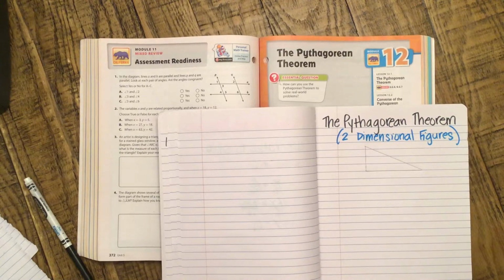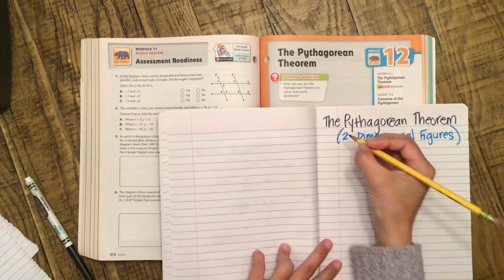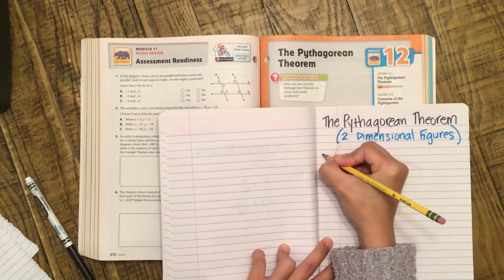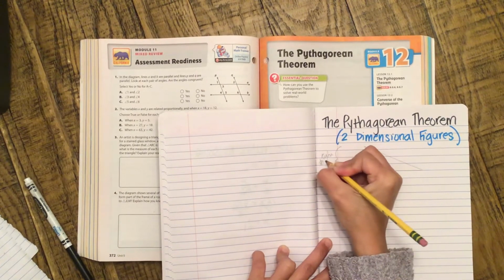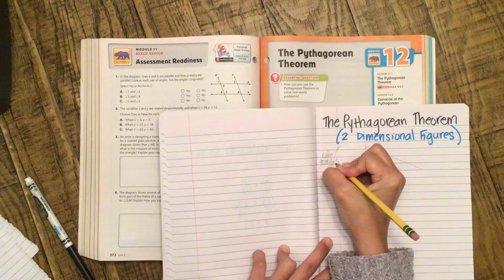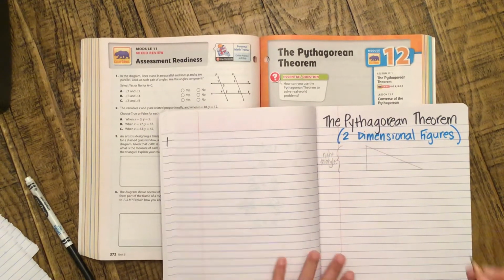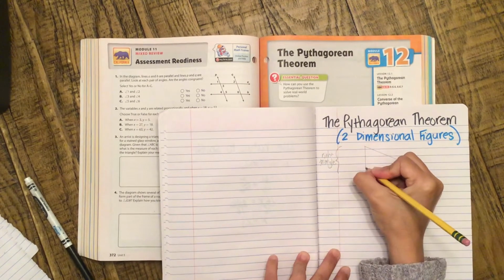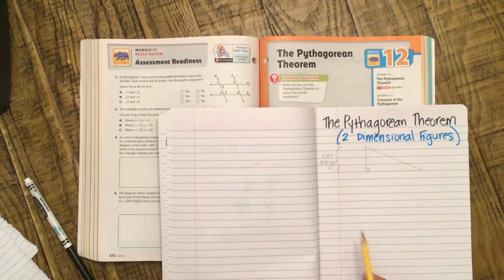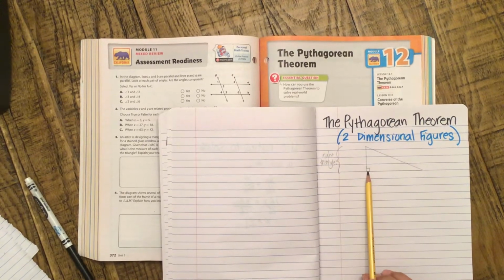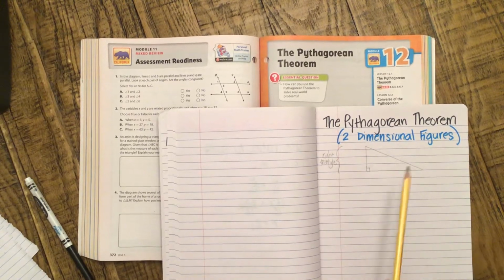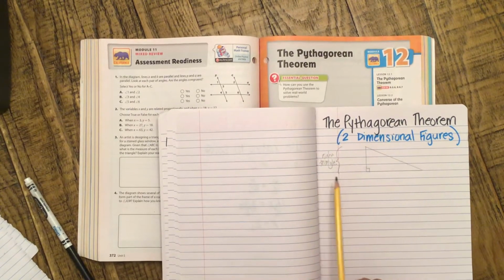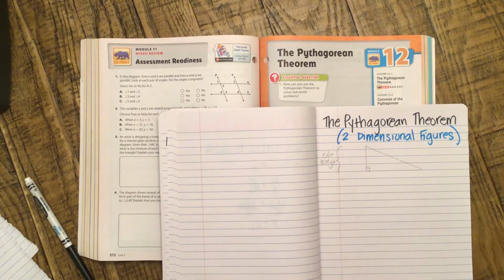Now, what makes this triangle a right triangle? The reason why it's a right triangle is that it has a 90-degree angle, and the 90-degree angle for this triangle is this corner. This Pythagorean theorem will only work for right triangles. If a triangle is not a right triangle, this will not work.